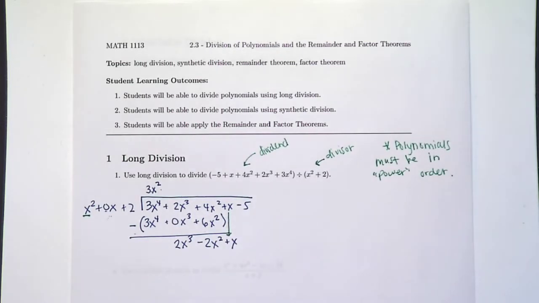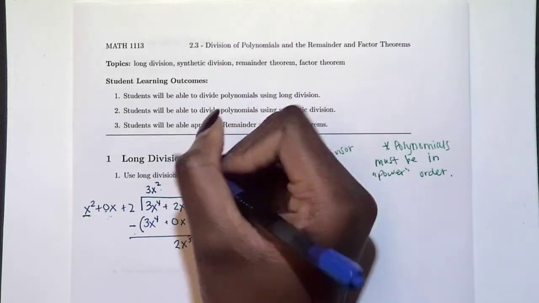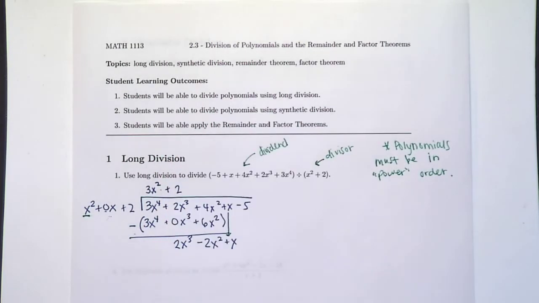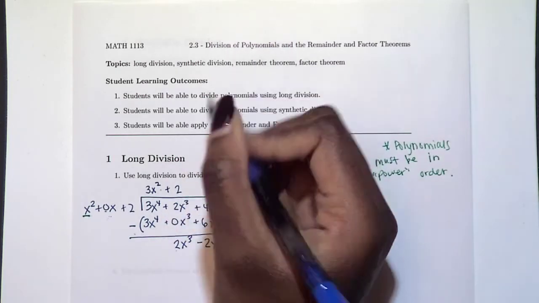And then we start the whole process over again. We start with our x squared and see, what do I need to multiply by x squared to get this 2x to the 3rd? So we put it up here. We definitely need a 2. And we also need to multiply it by another x to get x to the 3rd.